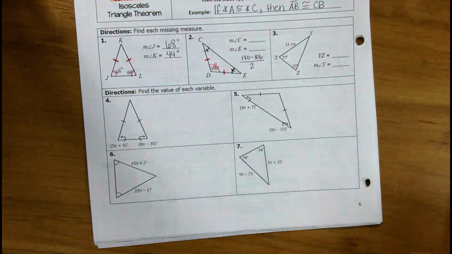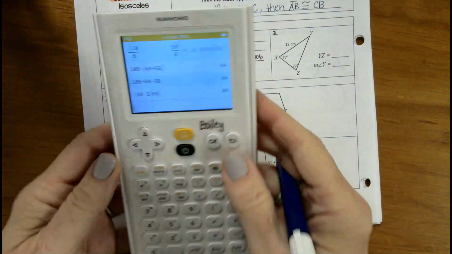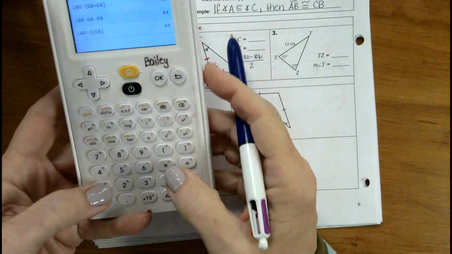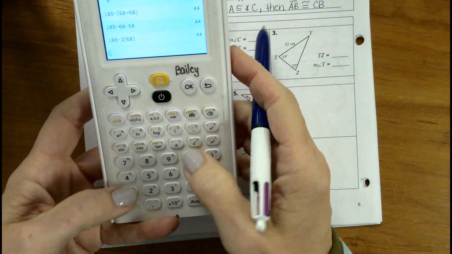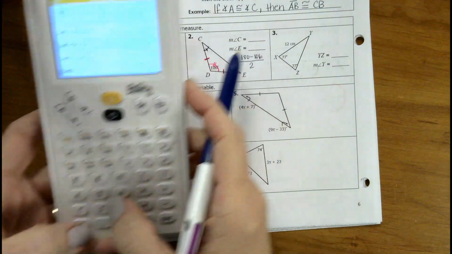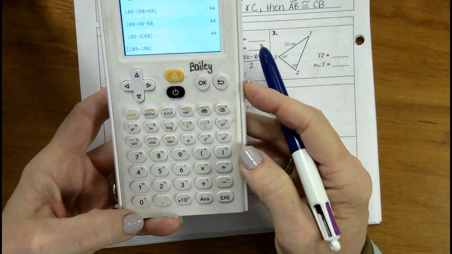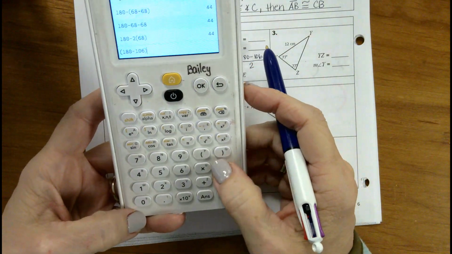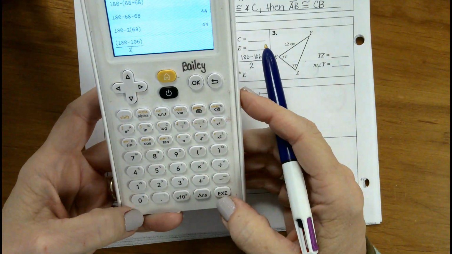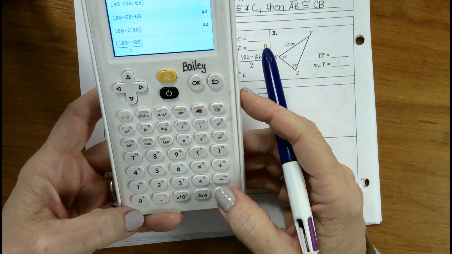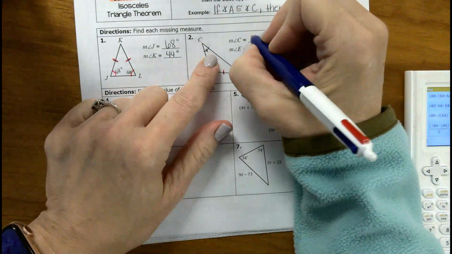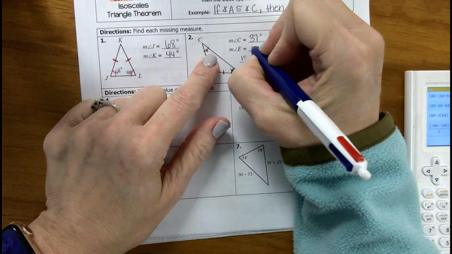You can stick that in your calculator as well, all in one step. Put 180 minus 106 in parentheses, and then just divide by 2. It'll look exactly like what's on your paper. And then we have 37. So if C is 37, E is 37.